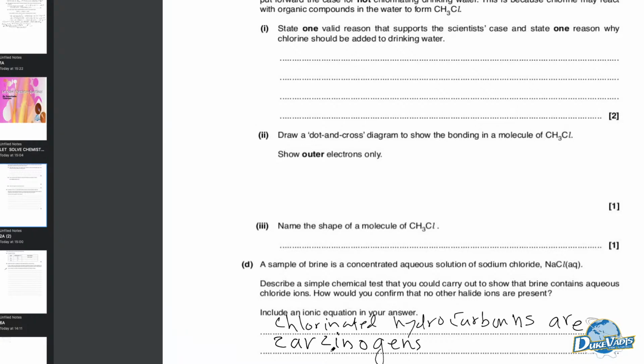Okay, so we say chlorinated hydrocarbons are carcinogens or toxic. Okay, so if it's toxic, then obviously it's going to be poisonous. So that's what we say. We should state one valid reason that supports the scientist's case. That's okay, because that is the reason.